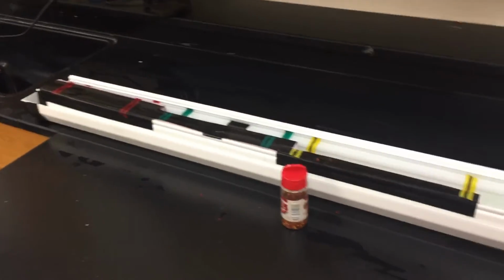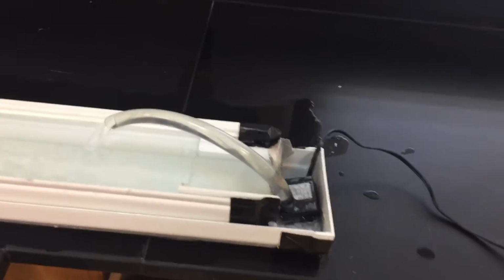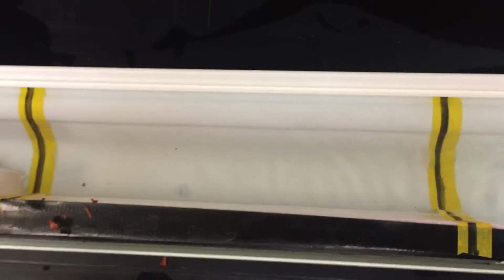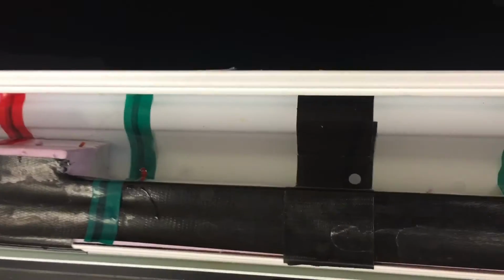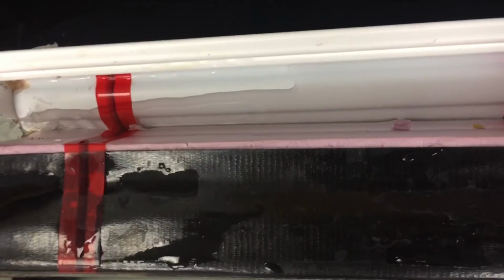Okay, so here's our model river. We have a pump on this end making the water go around and around. We have a wide yellow section, and then a less wide green section, and then a rather narrow red section. So step number one is to find the length of this yellow section.